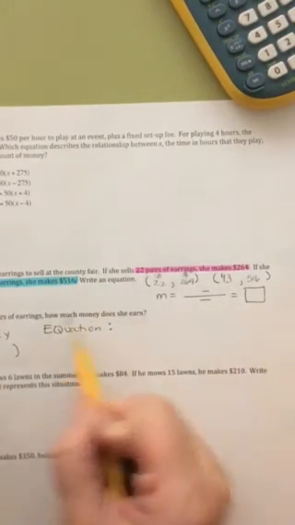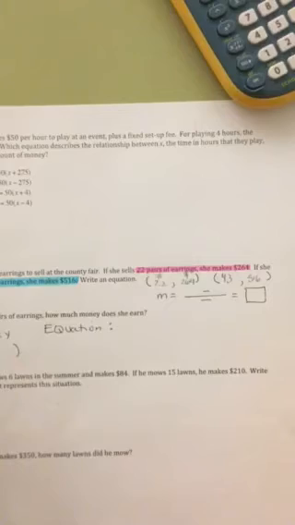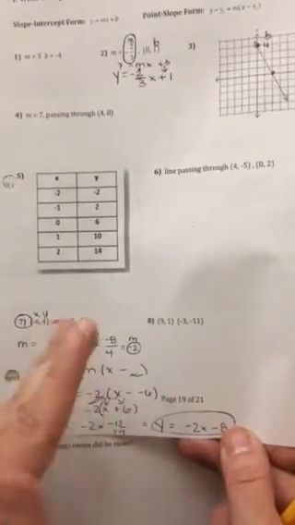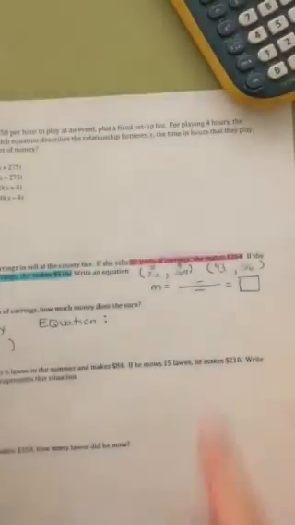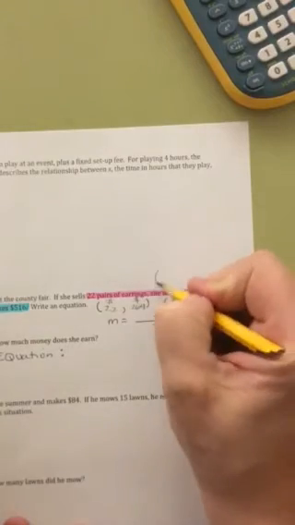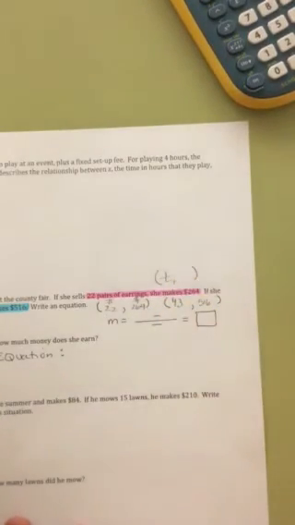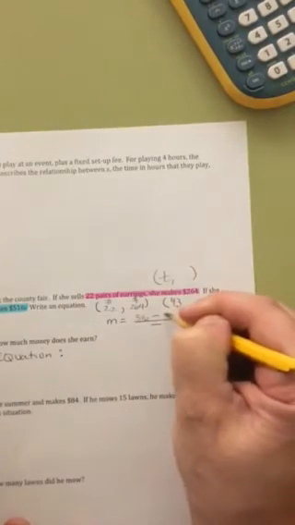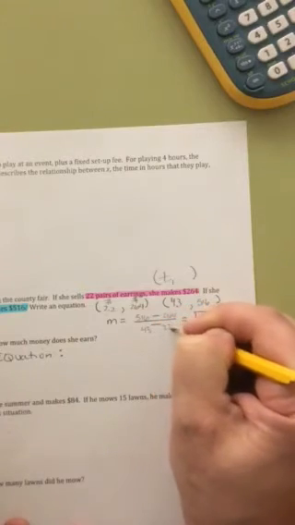As a reminder, this is exactly the same thing as what we did in number 7. 2 ordered pairs, writing an equation. You have to write the ordered pairs. Also, reminder, if you have time, time always needs to be x. Slope is still y minus y over x minus x. When you do this problem thoroughly and correctly and put it into your calculator, you will find that the slope is equal to 12.